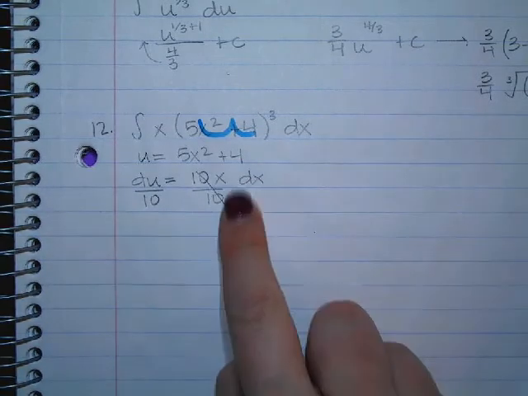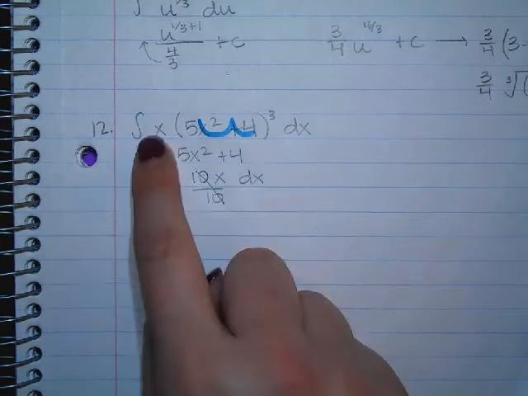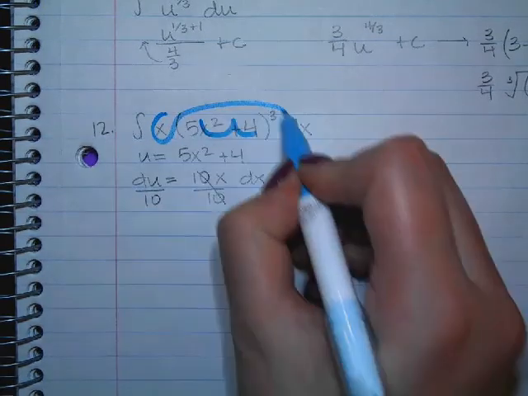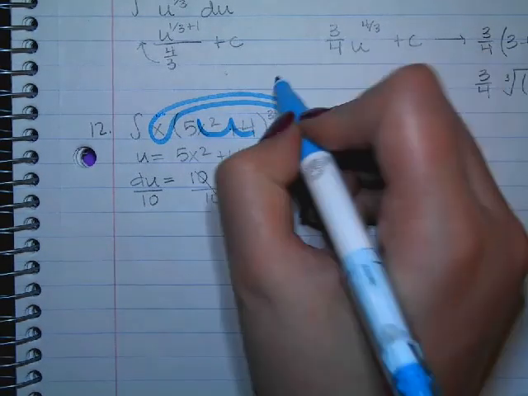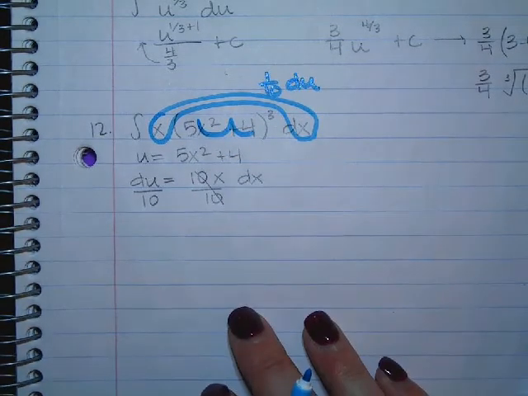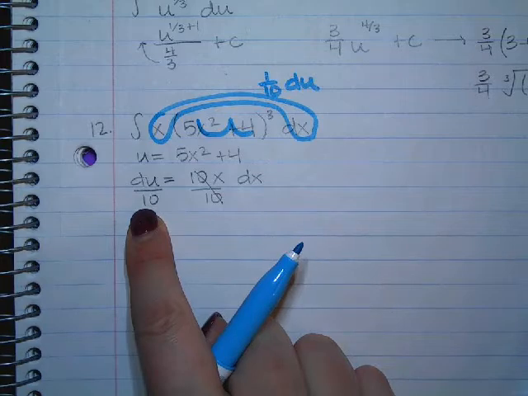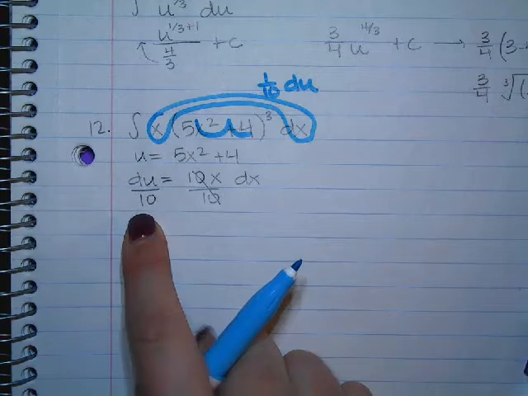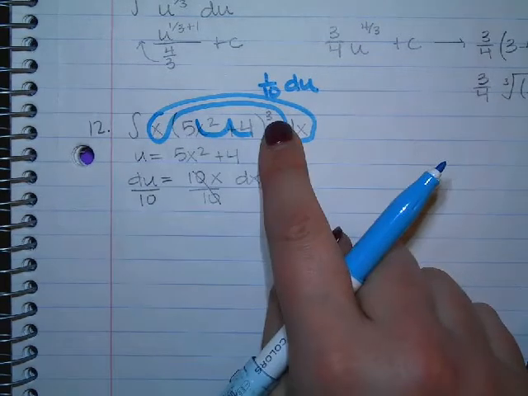Okay, so x dx, so this and this are going to be replaced with a 1/10 du. You see that? So the x dx is getting replaced with a 1/10 du. And you can see I've replaced everything except for the exponent of 3.